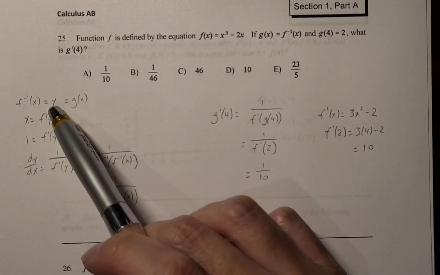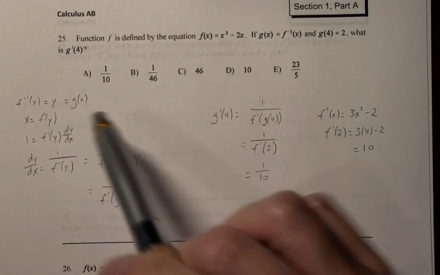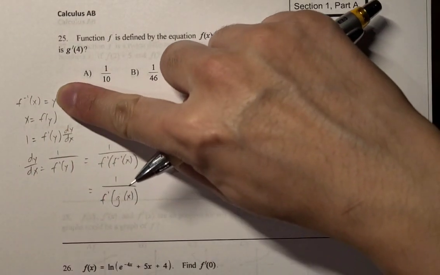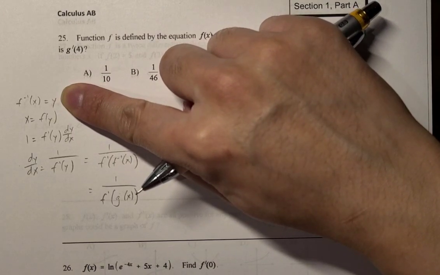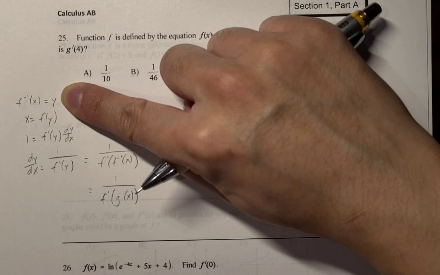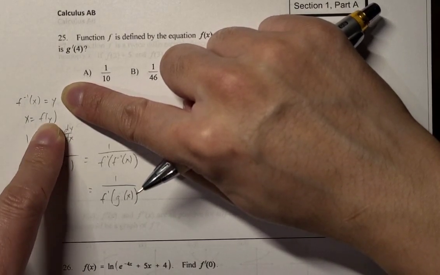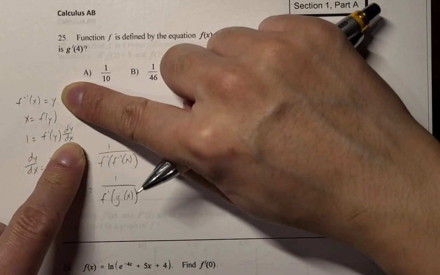So, since they're inverses, okay, back up. I wrote y is f inverse of x. So I could equivalently say x is f of y. Okay, that's how inverses work. Now, I differentiated both sides here. So the derivative of x is just 1. The derivative of f of y is f prime of y times dy/dx.